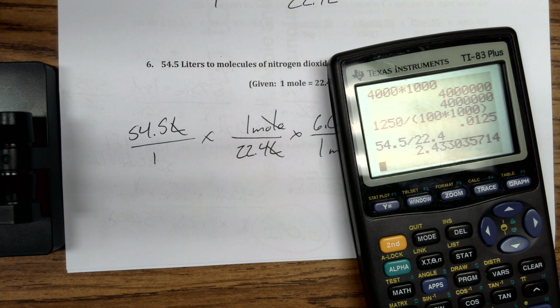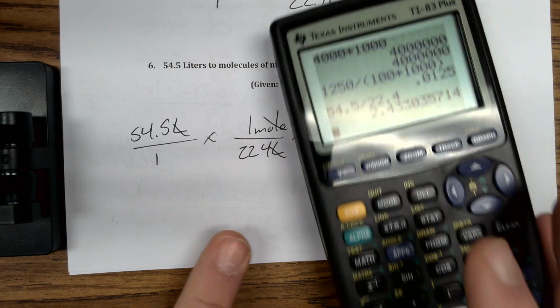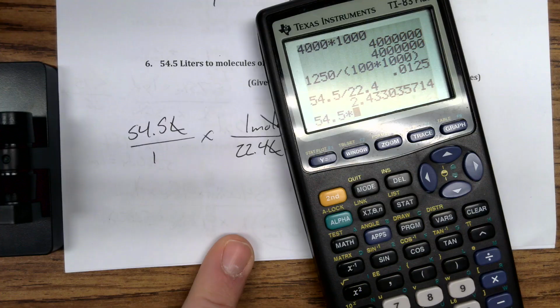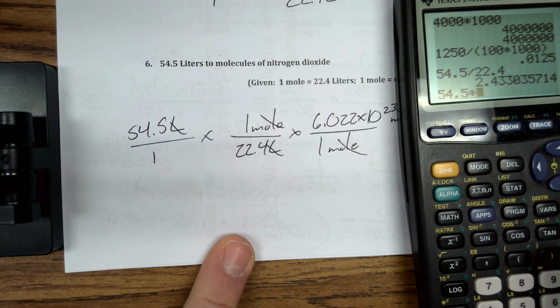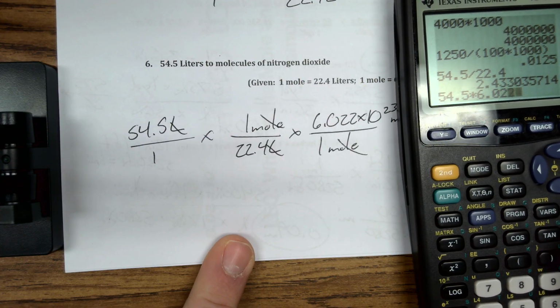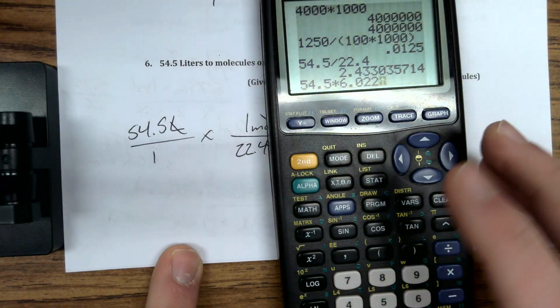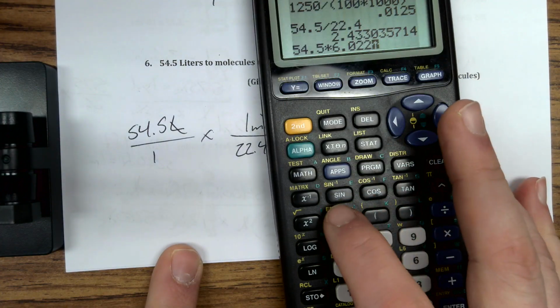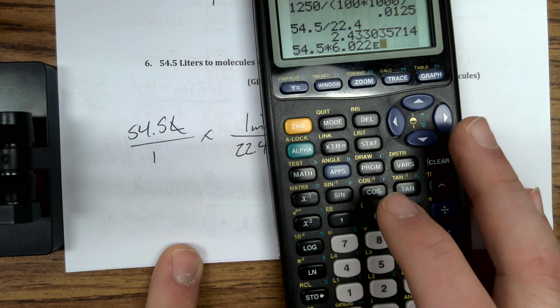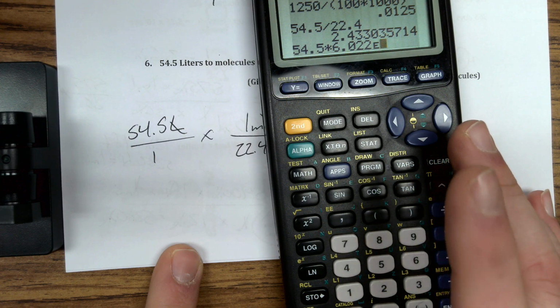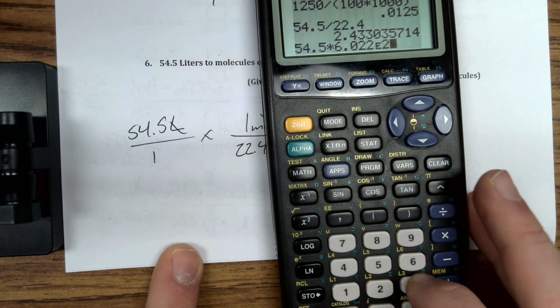So, what I do, I hear you, give me a second, 54.5 times, this is where we're using that E function, right? 6.022, shift, make sure you hit the shift, you see a little up button, and you're looking for the double E. Click on this button right here. So you're going to see 6.022 E23.